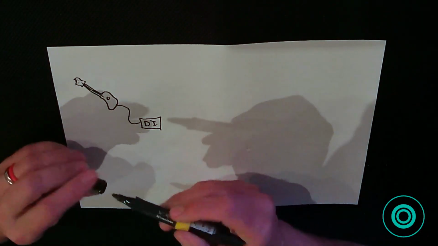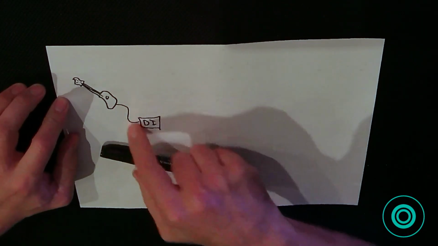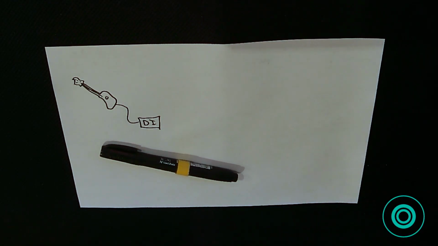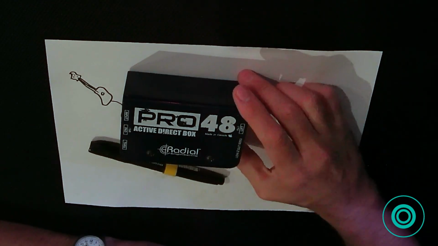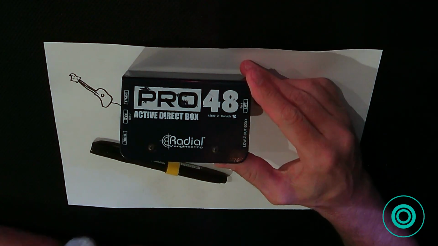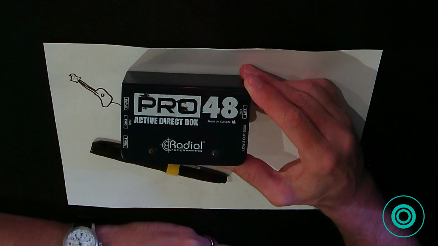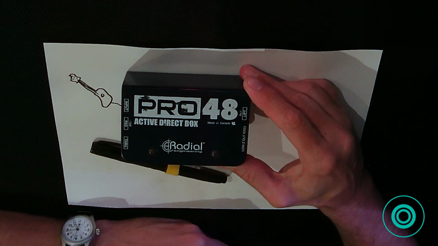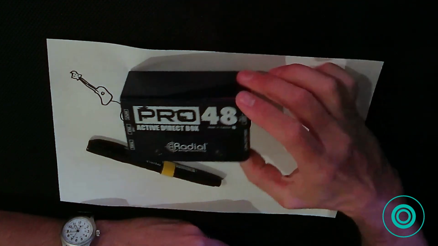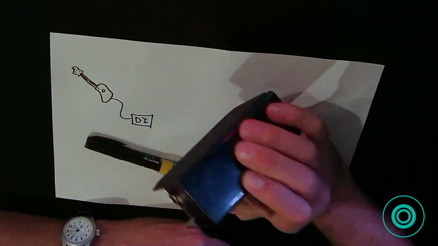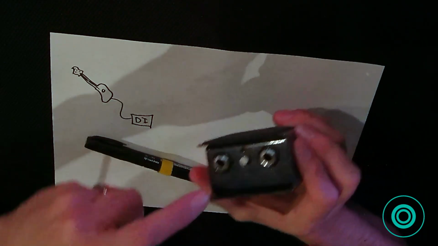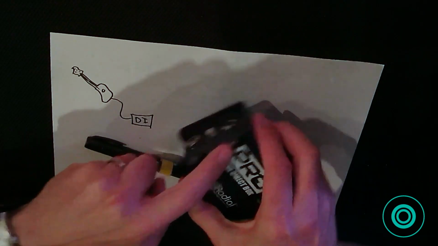What is a DI, you ask? A DI is just something that converts an unbalanced signal. Here's an example of a DI. This is an active DI, which means it needs phantom power, which is power coming through the XLR just to power the active staging on this box. And what it does is the input is jack.